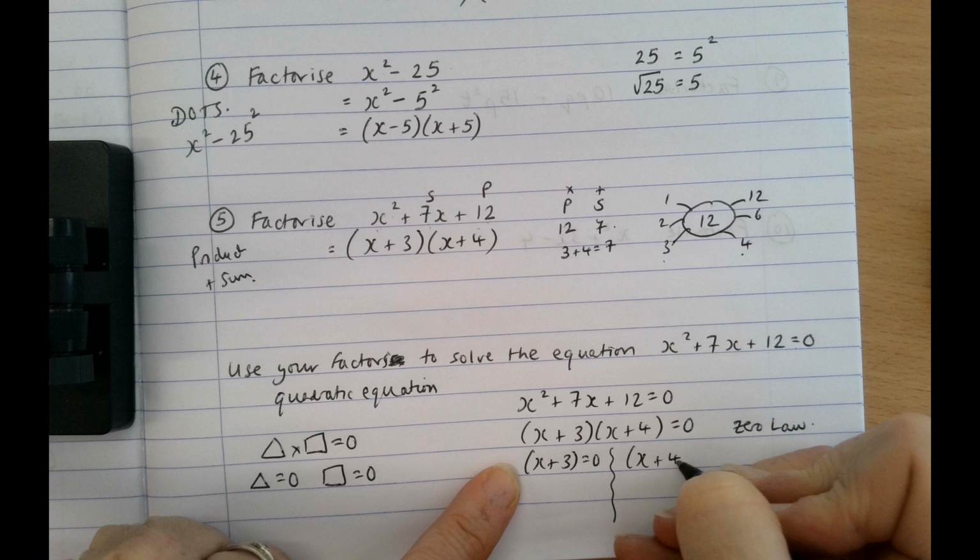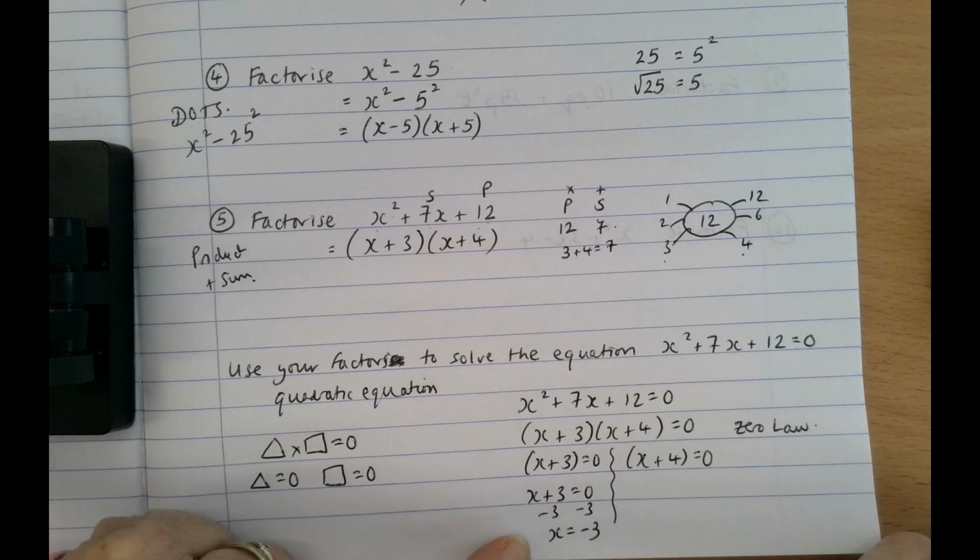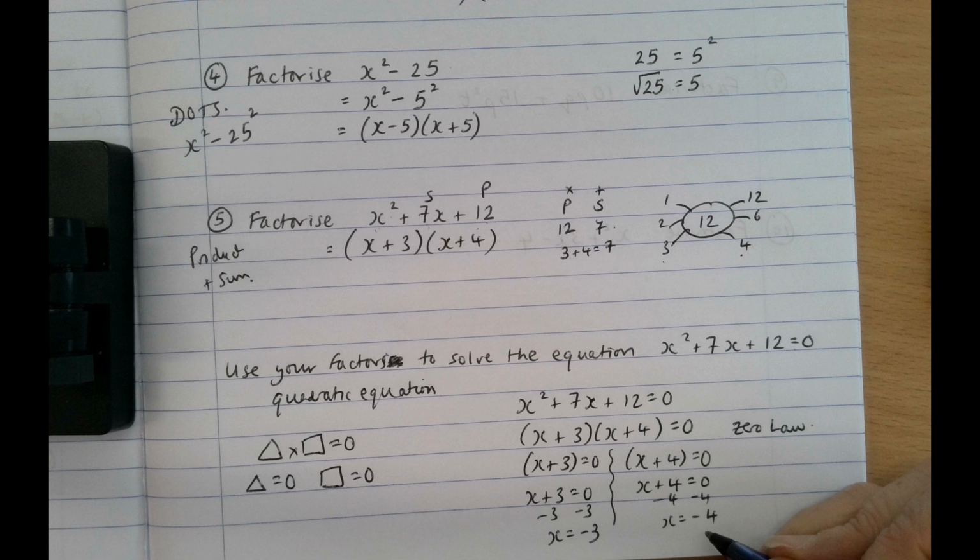If x plus 3 equals 0, then x is equal to, we're going to subtract 3. That would make that bracket 0. Or x plus 4 equals 0. If I subtract 4 from both sides, x is equal to minus 4. Well, those are my two answers. Remember, it's an equation. It's got an equals, so my answers have equals. x equals minus 3, x equals minus 4.